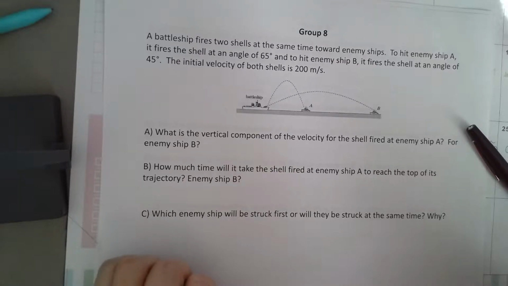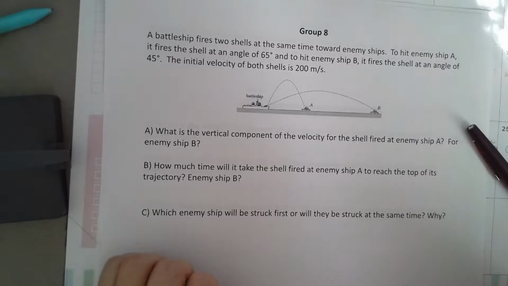All right, group 8. A battleship fires 2 shells at the same time towards enemy ships. So we've got one that's going to try and hit ship A and one that's going to try and hit ship B. To hit ship A, it fires the shell at an angle of 65 degrees, and to hit ship B, it fires at 45 degrees. The initial velocity of both shells is 200 meters per second. So no matter whether it's trying to hit this one or this one, it has an initial or resultant velocity of 200 meters per second.